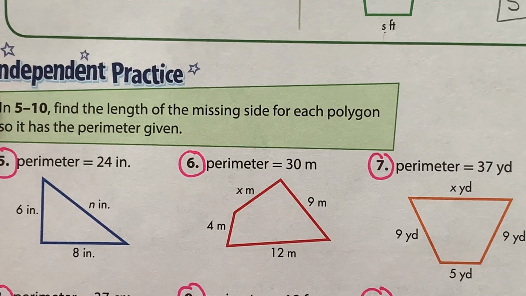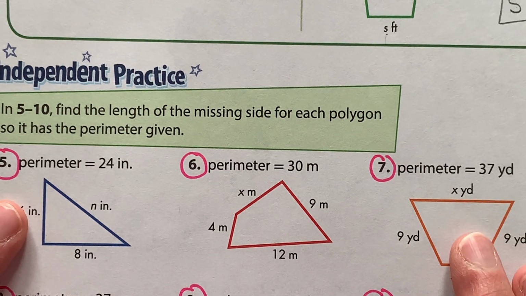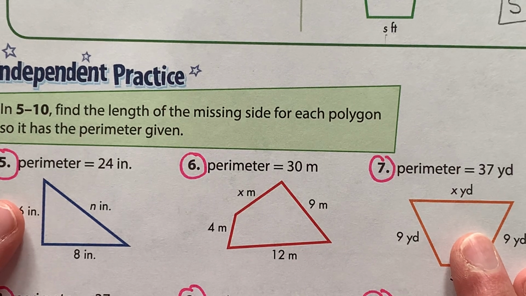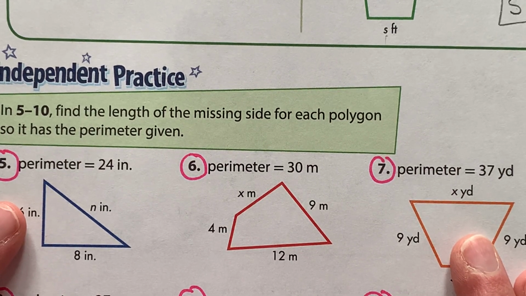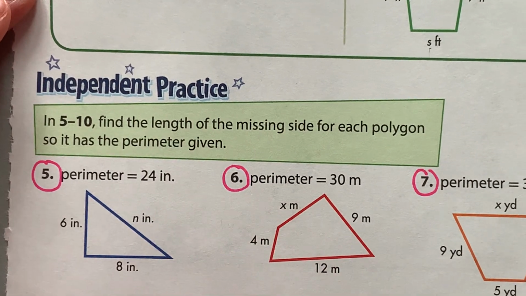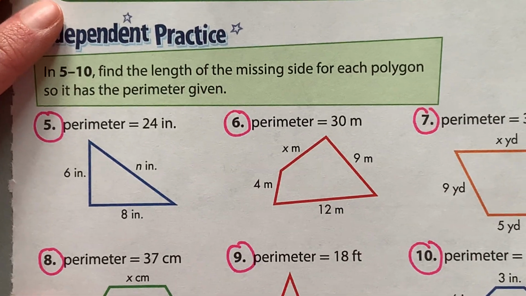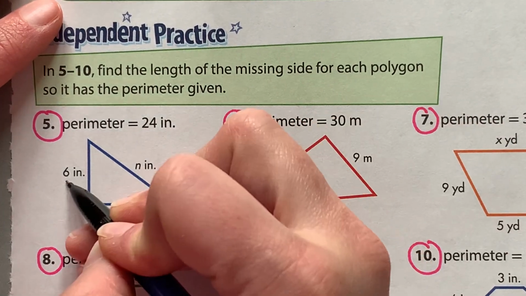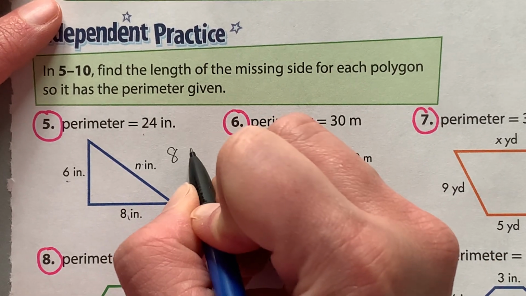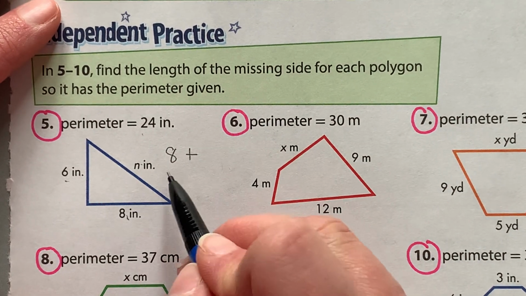Now, if this is making sense to you, I want you to pause the video and do number 5, 6, and 7 on your own, and then push play to see if your answer is correct. If it's not making sense to you, I want you to follow along with me and I'll help you through them. So for number 5, if you're checking your work or working through this with me, either is okay. For number 5, we need to add together our 3 sides to equal our perimeter.